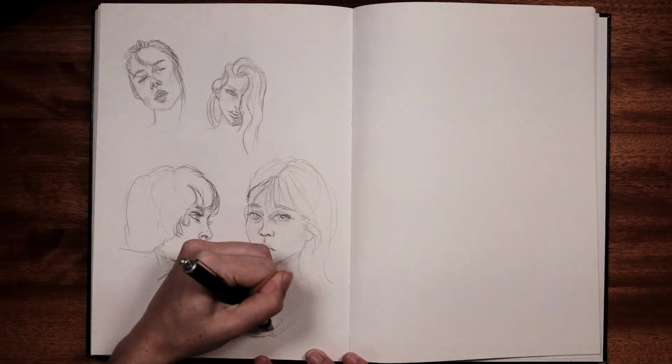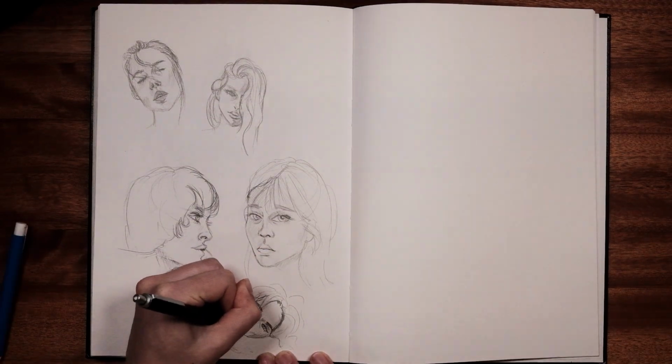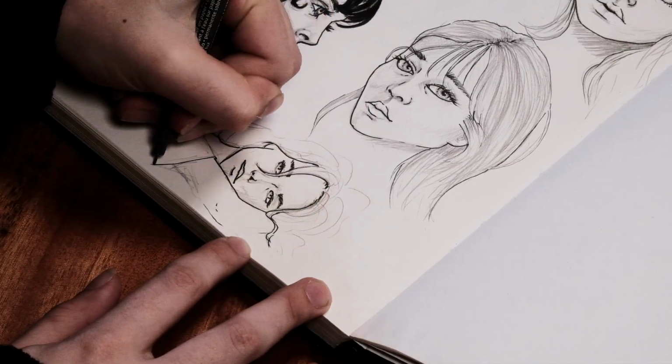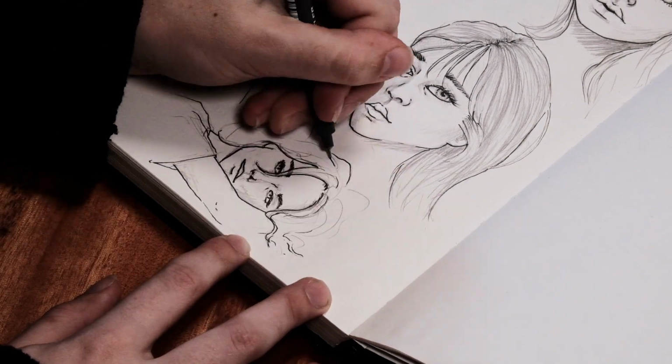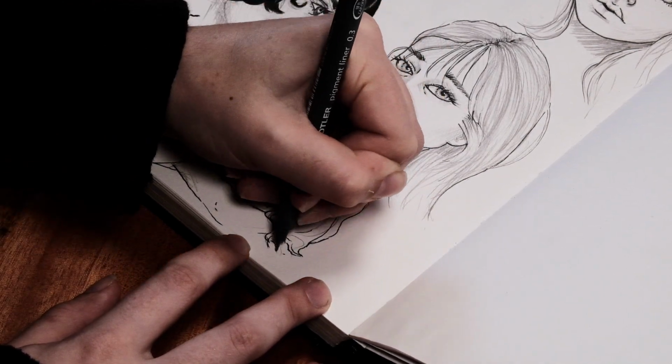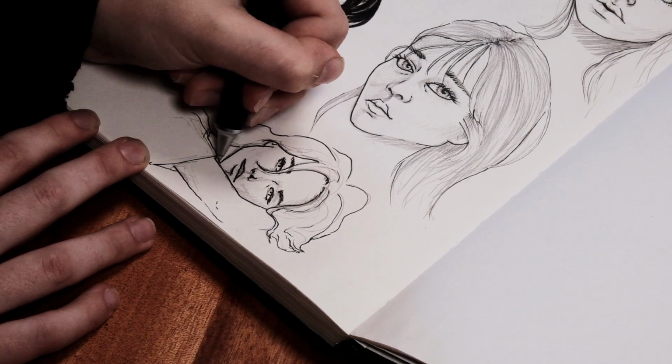In this reference, the lady was laying down and I wanted to have that interaction between her face and her arm that she was laying on. I did continue these sketches by lining them and deepening some of the shadows to give them a bit more of a polished look.